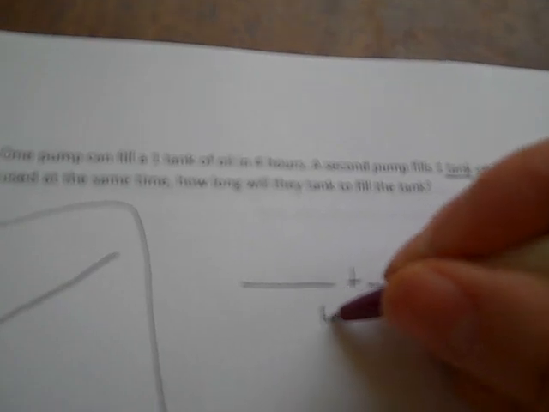Now we got the two tanks pumping together, but then when they pump separately, okay? So we need to put our X unit, our independent variable, on bottom. So the hours have to go on the bottom, and then the tanks go on top.